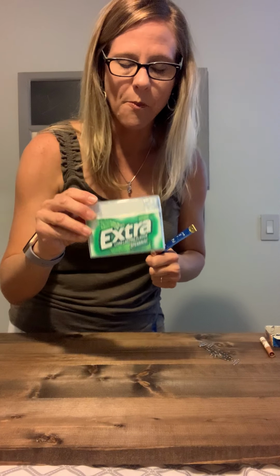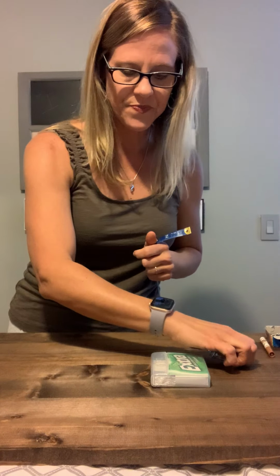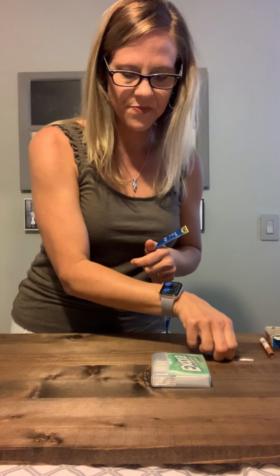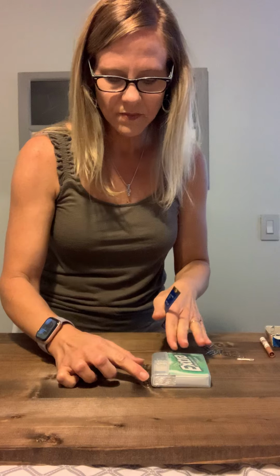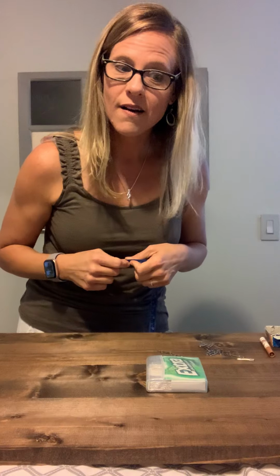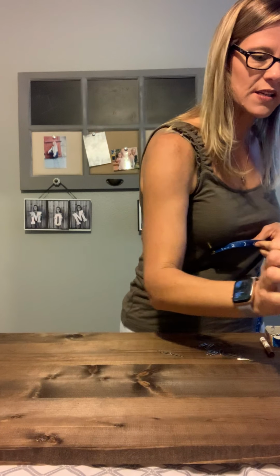Let's measure this pack of gum. If I put this down and I measure with my paper clips, I have 1, 2, 3 paper clips. But that really doesn't tell me in inches how big this actually is. So I'm going to take that away and I'm going to measure it. And do you know it's actually 4 inches, not 3 paper clips? Amazing.